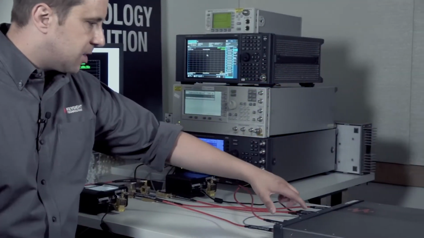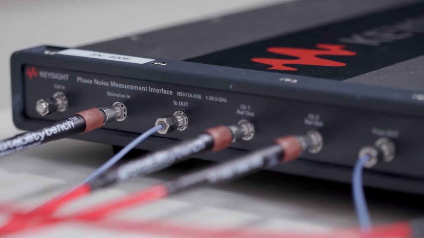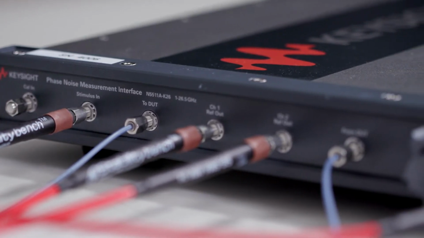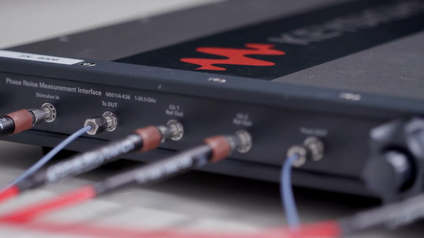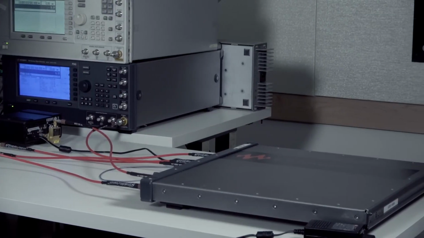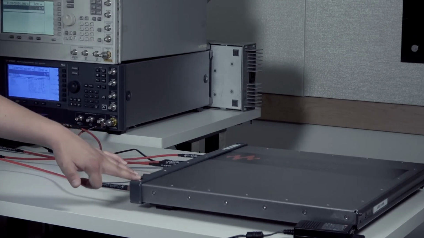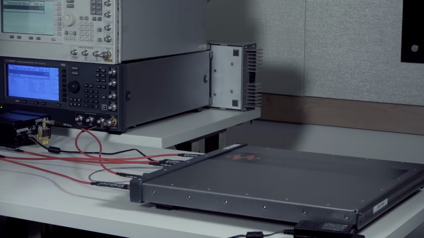We have this phase noise measurement interface, which is an accessory that includes phase shifters, couplers, power dividers, things like that. All those test setup accessories that you would have to have on your bench separately, we've put in a box for you that has vibration dampened feet, and it's designed to minimize microphonics.